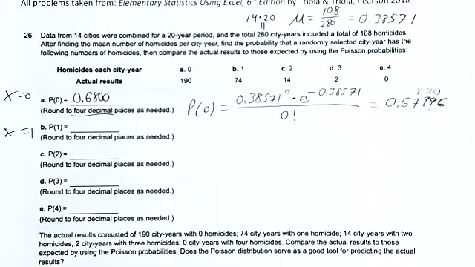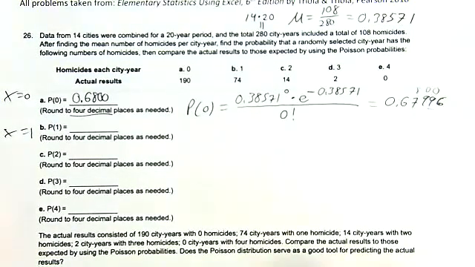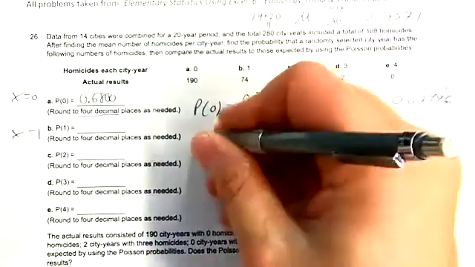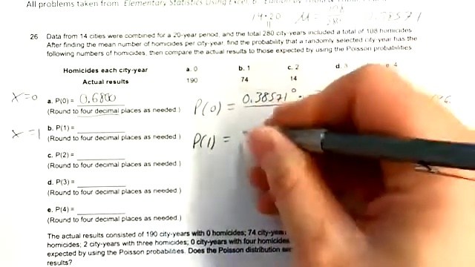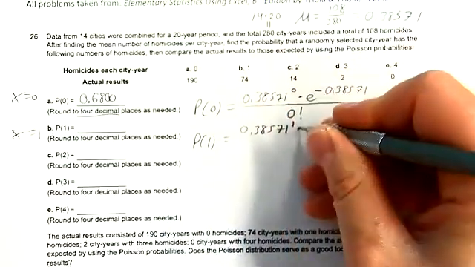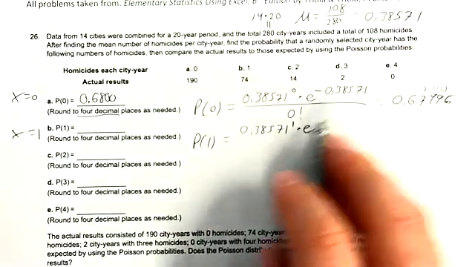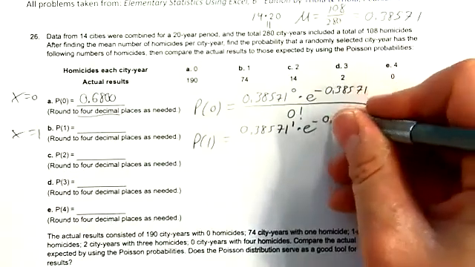I'm not going to show all of these. I'll just show the next one, and then I'll fill in the answers. But there's a pattern here. So probability of 1 would be 0.38571 to the first. This second part will never change. So in each equation, you're going to have this e raised to the same number.